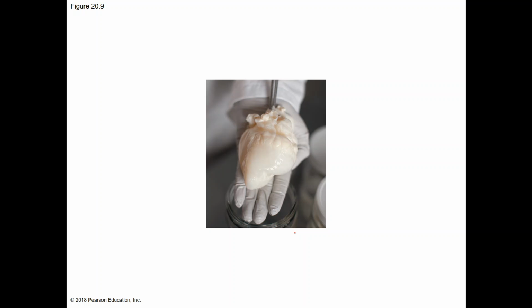This scaffold, this kind of form, can then be seeded with adult stem cells, which are unspecialized cells that can transform based on the need of the situation, essentially, and become specialized. So these stem cells can become specialized cells of the heart. And this is actually a heart that's been built in a lab. So pretty fascinating.